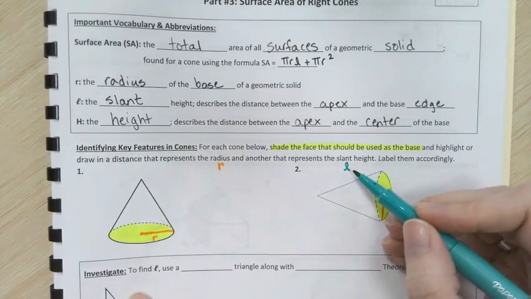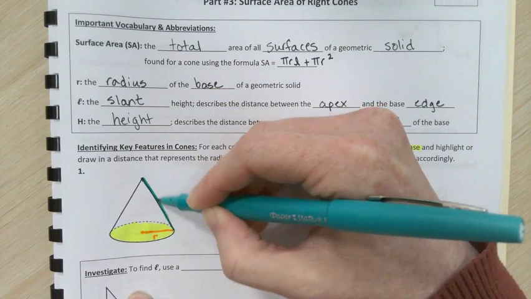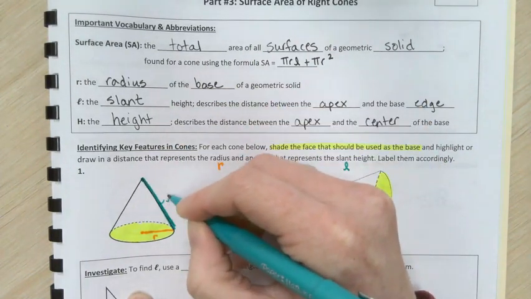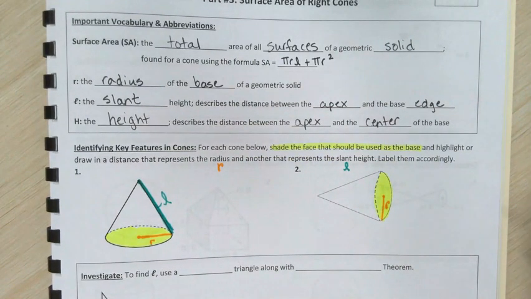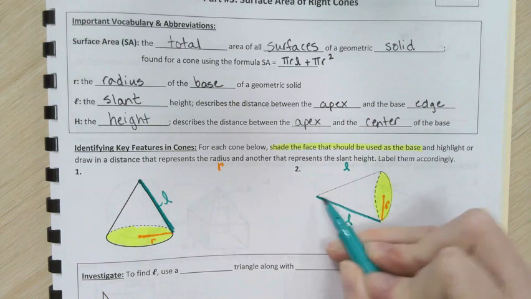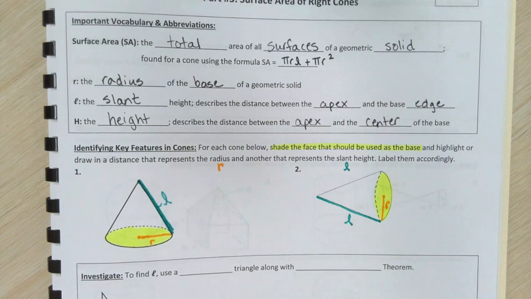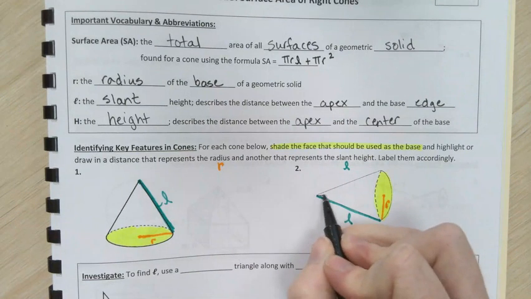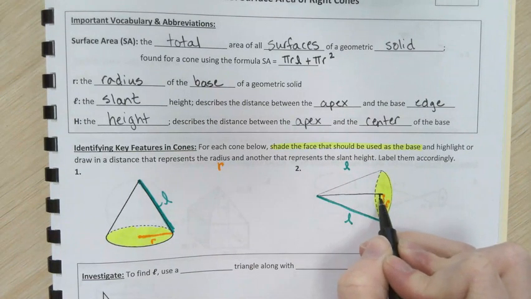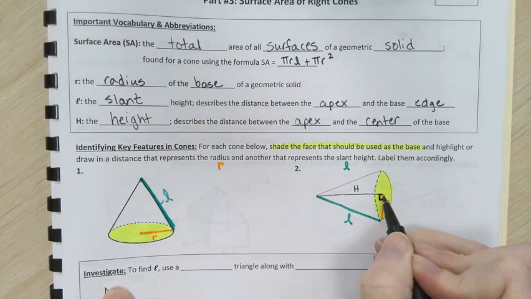The L, slanted height, starts at the apex and travels to the base edge. So it actually kind of looks like the side of the cone, although that side is not an actual segment in a real cone, but that would be the slanted height. On this one, I'm going to draw it down here at the bottom so it connects to the radius, but it could also be drawn into the top, or it could be drawn in to connect to the edge somewhere else as well. And then just for help visualizing, this distance here, the last side of that little right triangle, would be the capital H height from the apex to the center of the base.